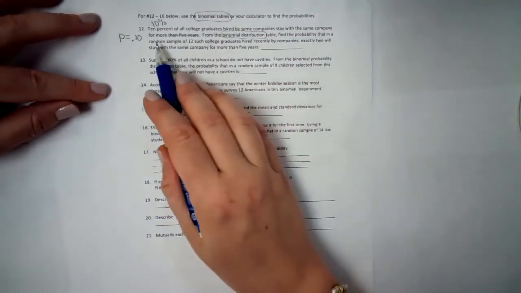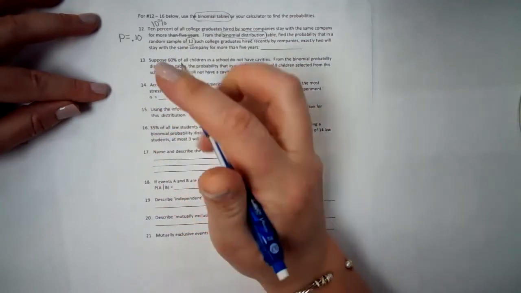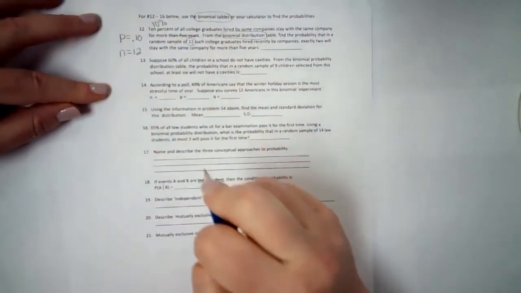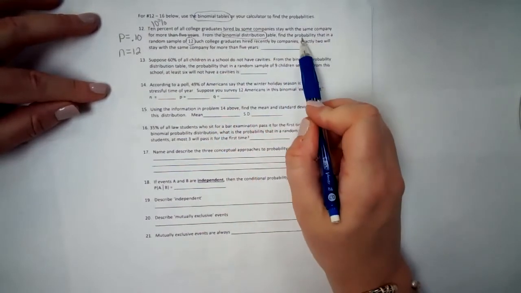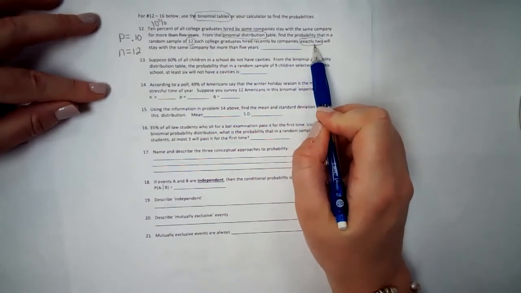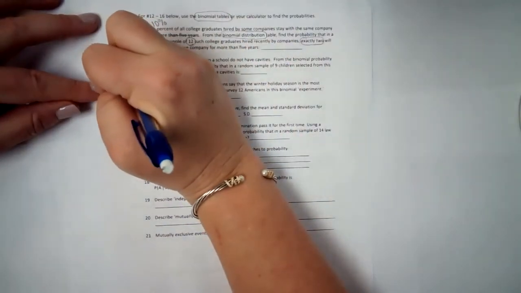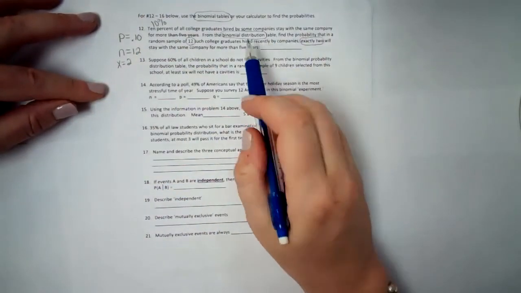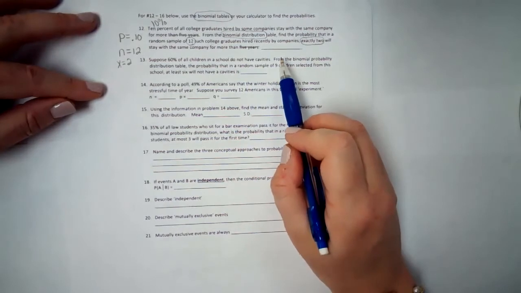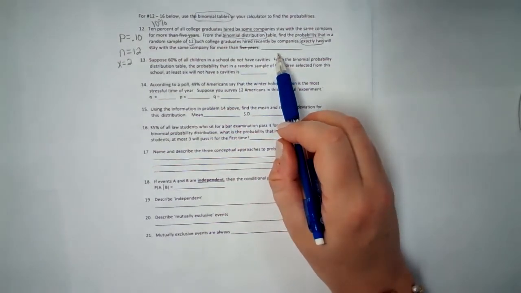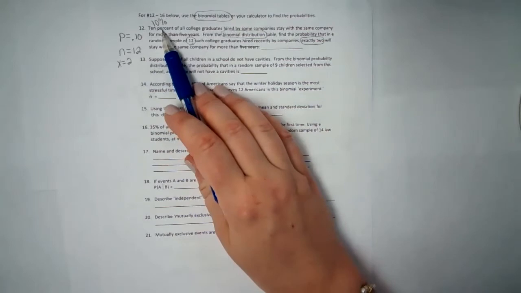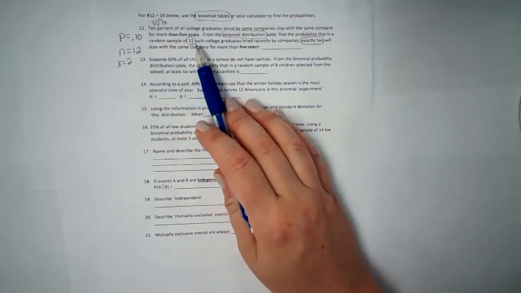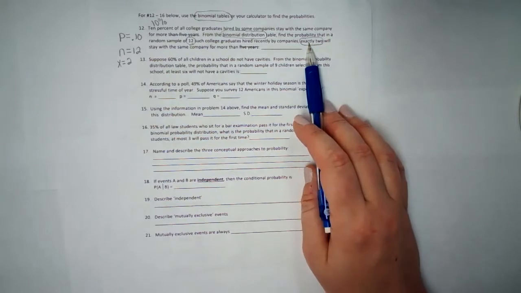Find the probability that in a random sample of 12, okay, that's going to be our N. That's our sample size. Of 12 such college graduates hired recently by companies, exactly 2, that's going to be our X, will stay with the same company for more than 5 years. Again, that's just describing the situation. Okay, so now I can put this in my calculator, or I think it's easier just to use the table, but I identified the P, identified the N, and then in this case, I just need exactly 2, so my X is only 2. I'm just looking for one particular value.